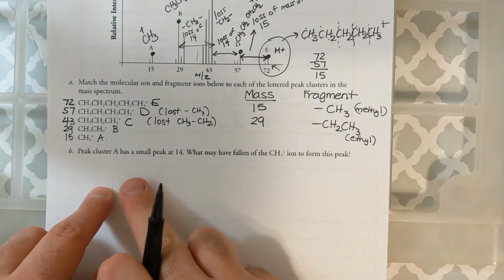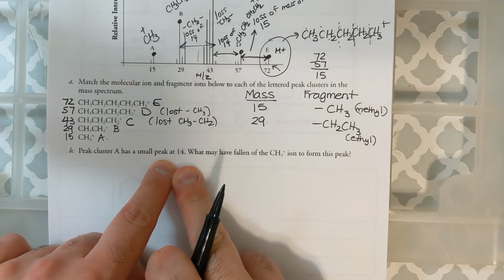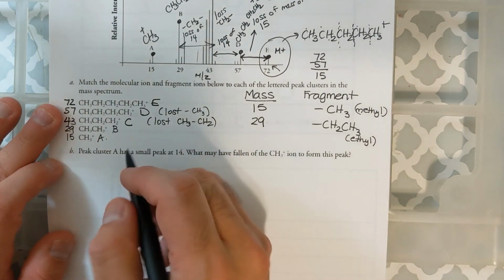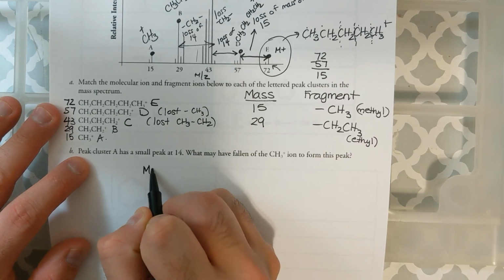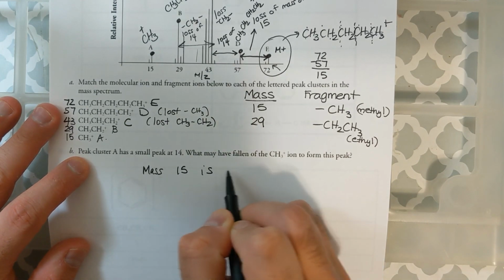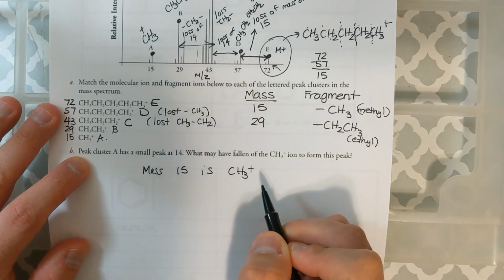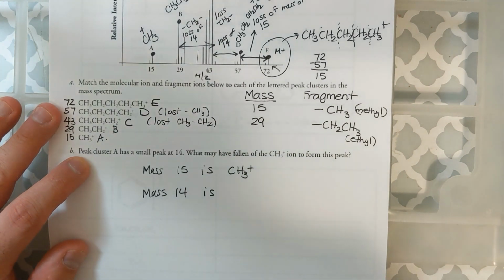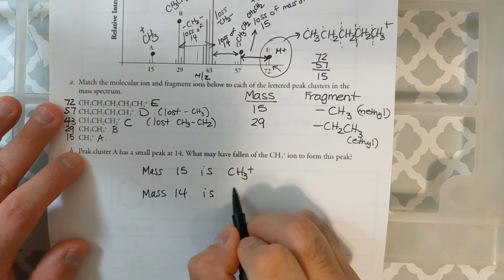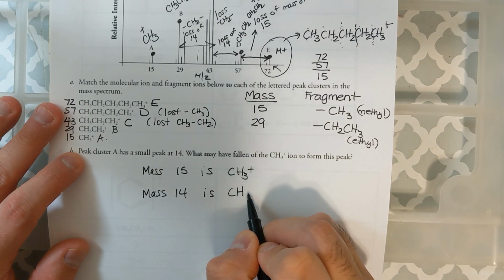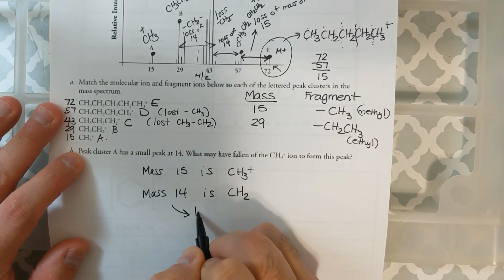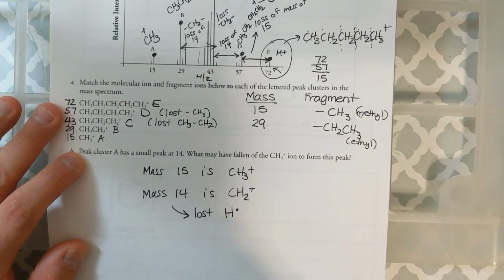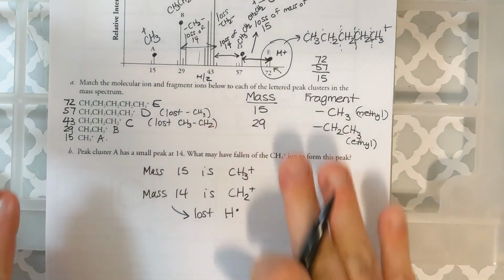And then finally it says peak A has a small peak at 14. What may have fallen off of the CH3 ion to form this peak? Well, we said the mass of 15 is CH3 plus. What would give me a mass of 14 then? Well, the only way to go from 15 to 14 is by losing a hydrogen. So I must have lost an H plus, or lost H. So I'm going to say this is plus, and there we go. I must have lost an H. That's just something to keep in mind of masses.